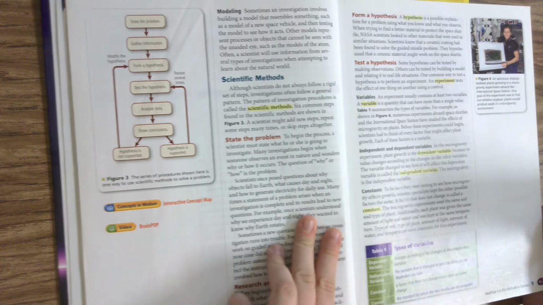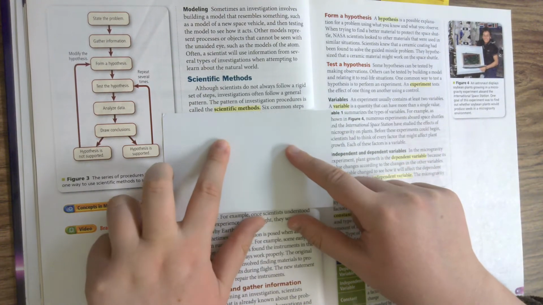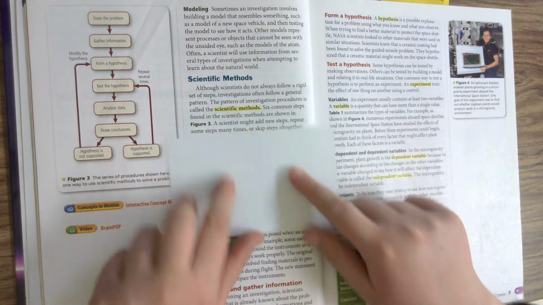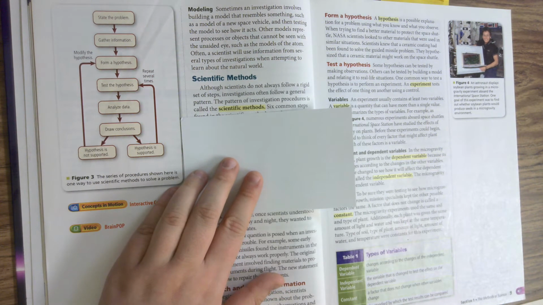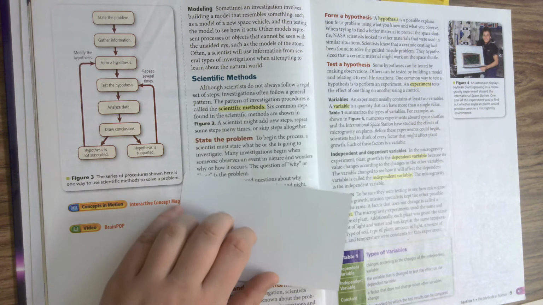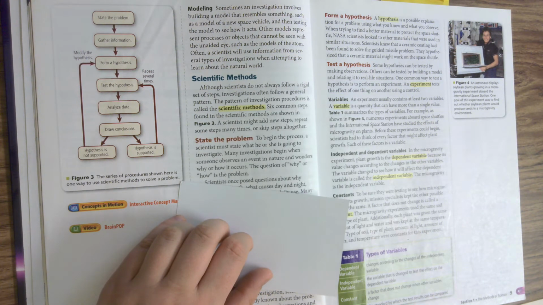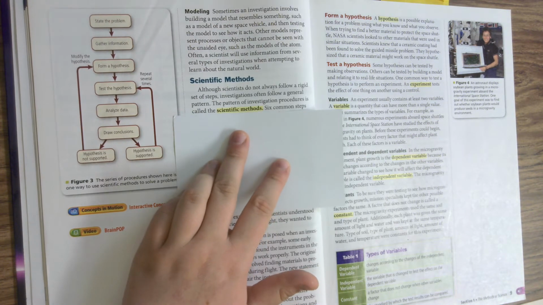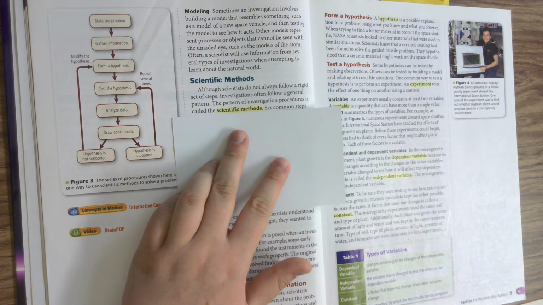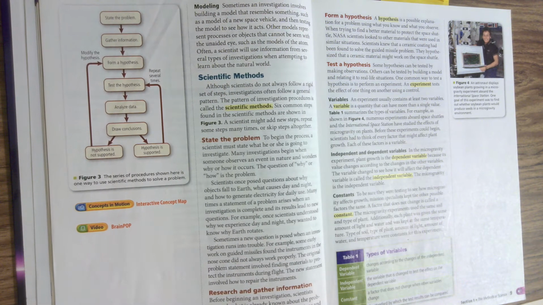As you continue through the chapter, you will see that these words are highlighted so that you can find where they are in the text and be able to define them based on the words that are around them. You will see here it says the pattern of investigation procedures is called the scientific method. So they are defining the word scientific method in this paragraph where they have the highlighted word.